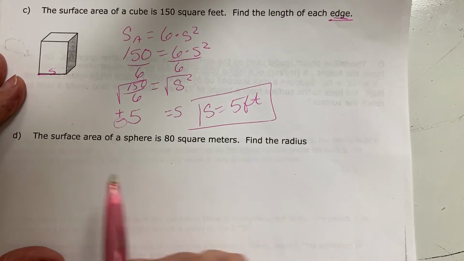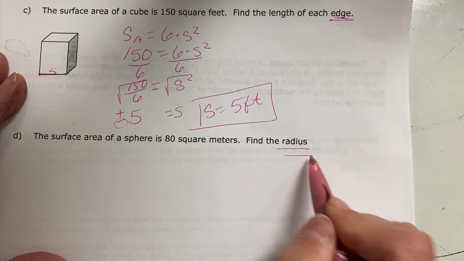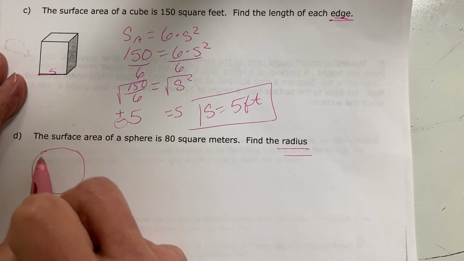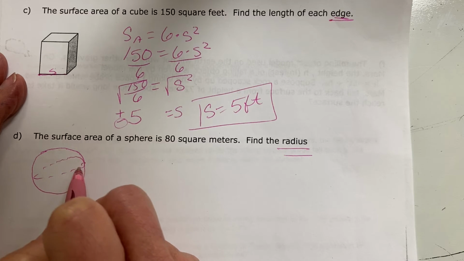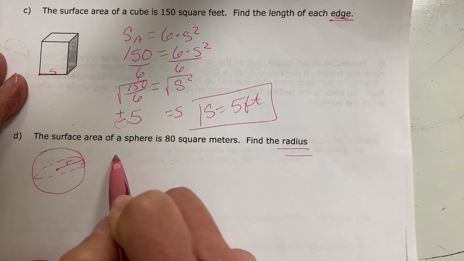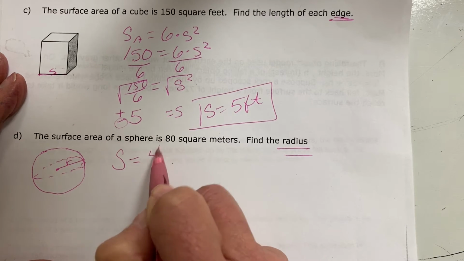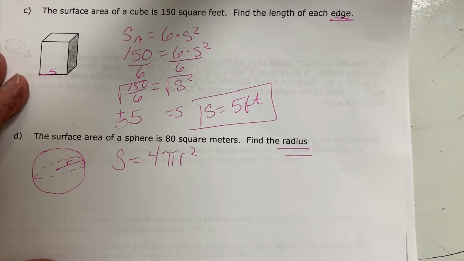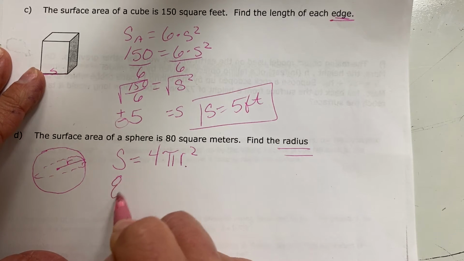On letter D, the surface area of a sphere is 80 square meters. We're looking for the radius. So a sphere, and you guys know me by now, I'm not a very good artist. This is a sphere, and this is a radius. The surface area is going to be 4 pi r squared. We're trying to find this radius. We know the surface area is going to be 80.